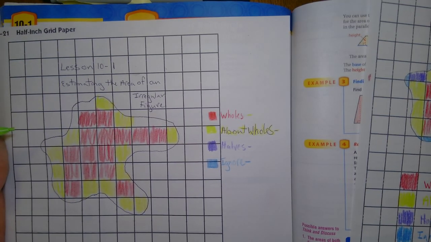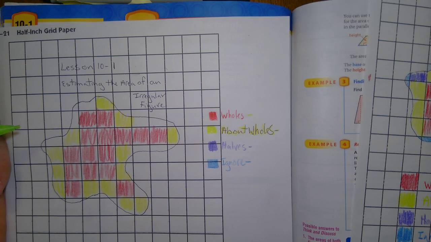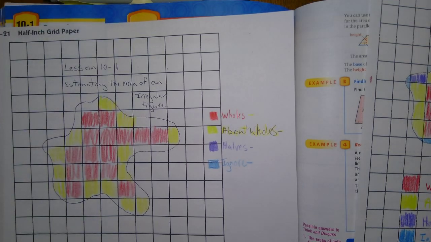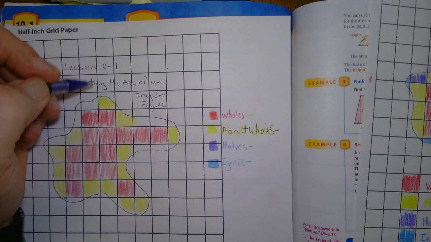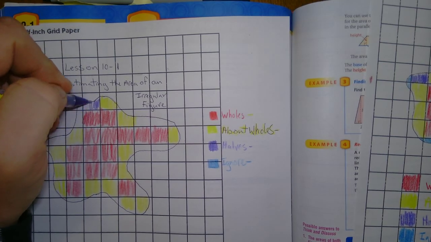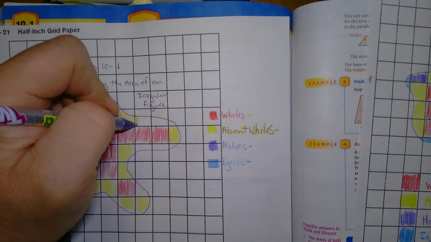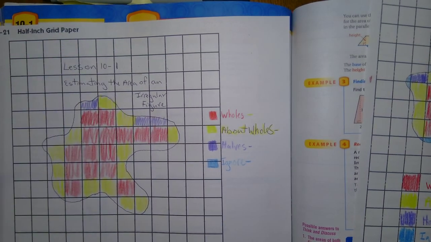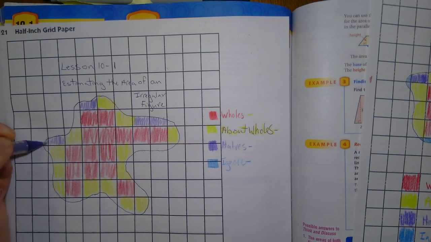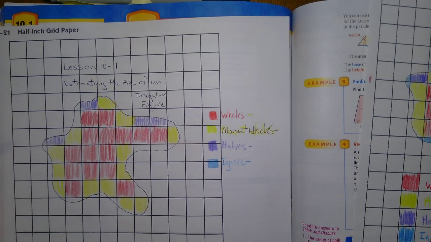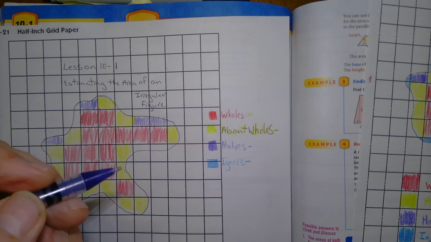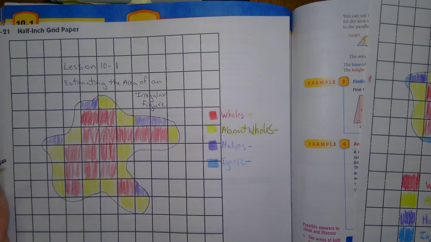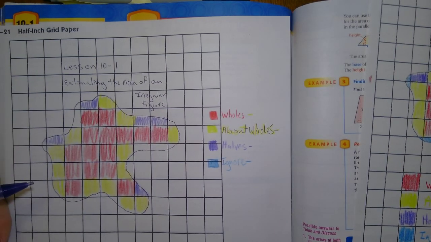Okay, I think that's all of them. Yep, looks about right. All right, so we're done with that. Now we need to go back and color in the halves. And we're going to use that Minnesota Vikings purple. All right, this one definitely is about half. This one is about half, and this one's about half. And we'll call this one half. See any other halves? Yep, let's count this one as a half. Anything else? I think that's about it.